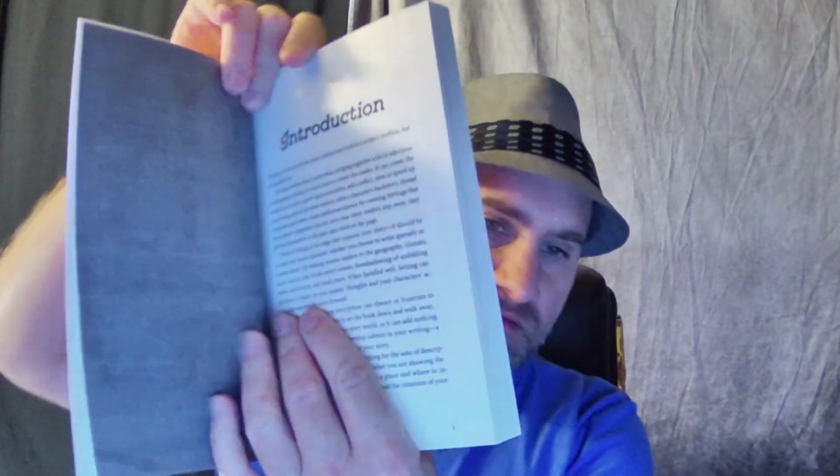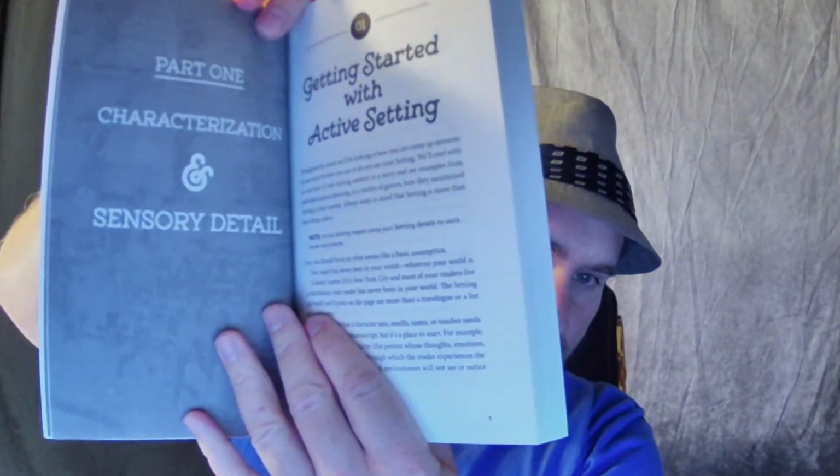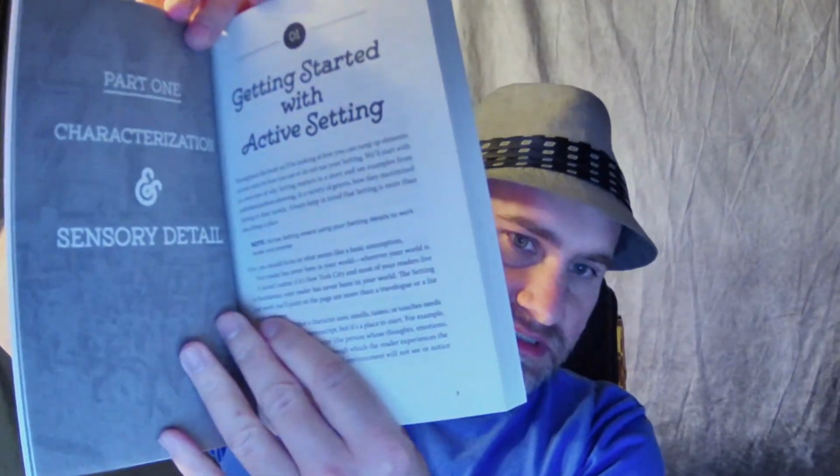So what I want to do is, as usual, show you what it looks like on the interior, so you can get a feel for what's in there. Writer's Digest will typically have a nice little division for your sections, and of course you've got one like that here with part 1, characterization, sensory detail, and all that. And you'll notice that they're going right into characterization.